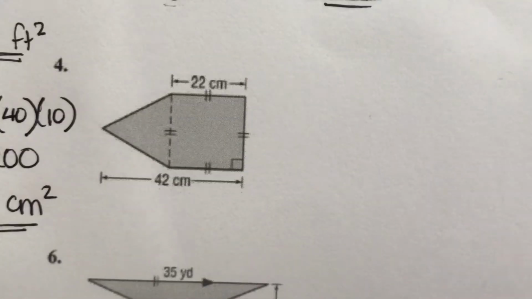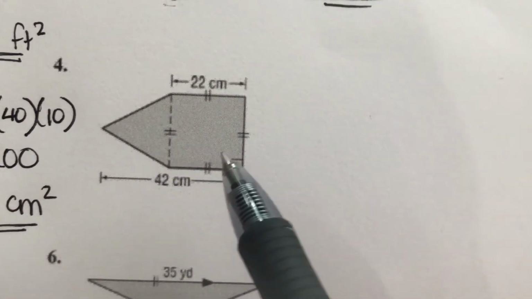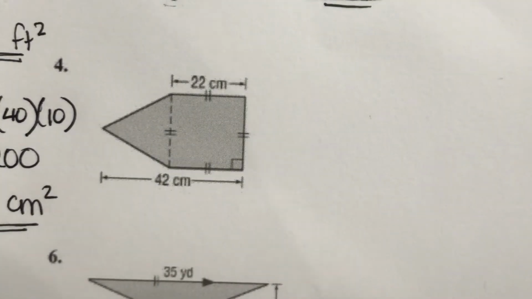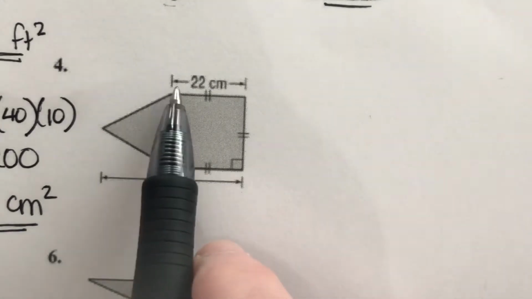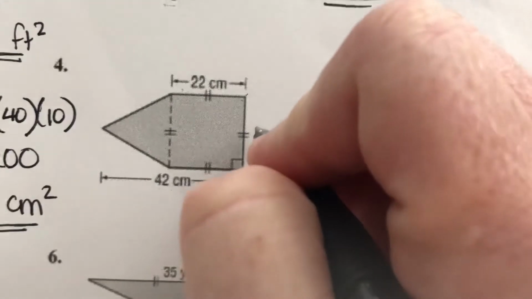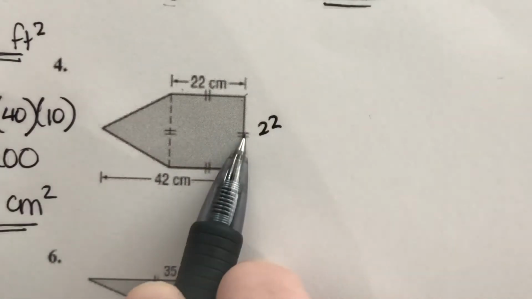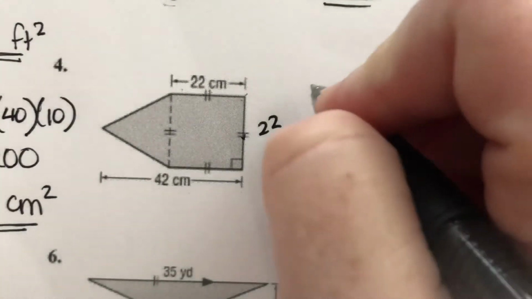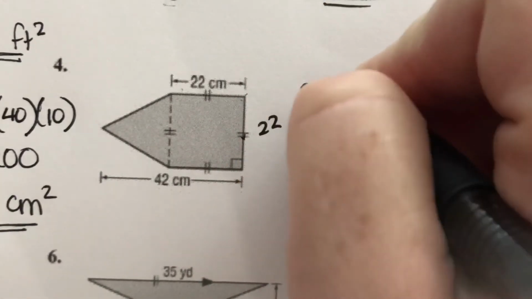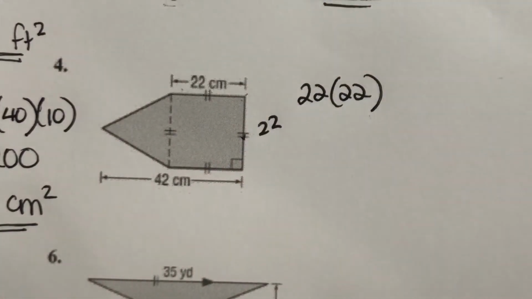All right, next one, it looks like we have a square and a triangle. So first we can find the area of the square. We're gonna multiply 22 times 22. We know this is 22 because it's marked congruent with these little hash marks, these little double marks there. 22 times 22 is the area of our square.